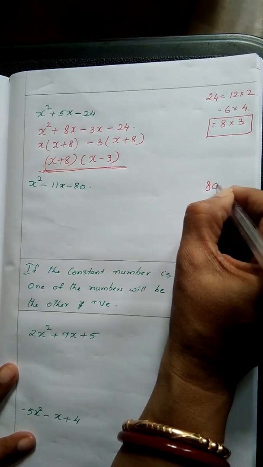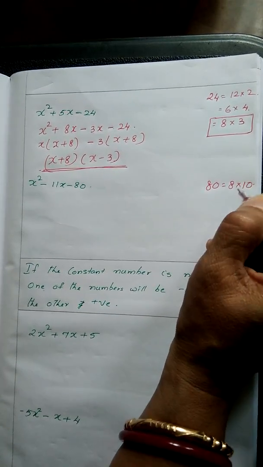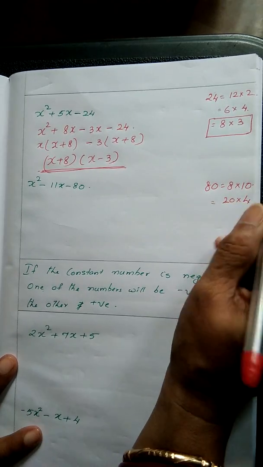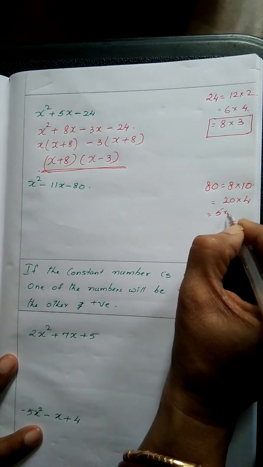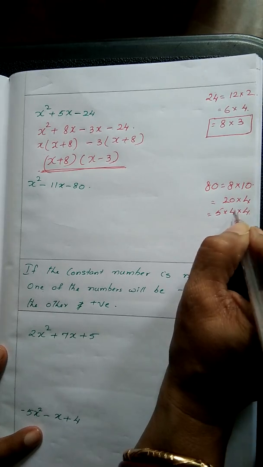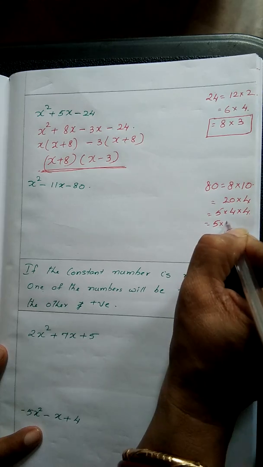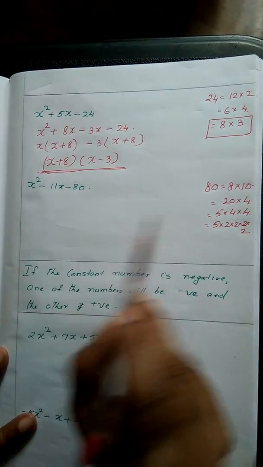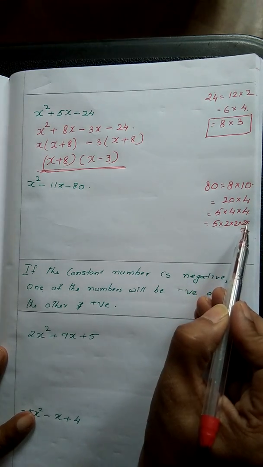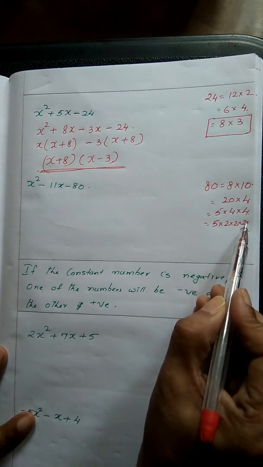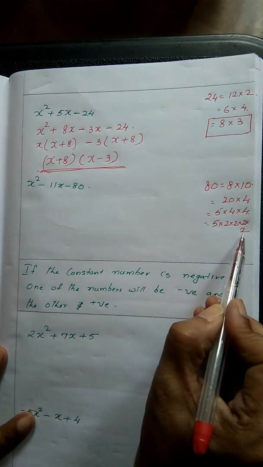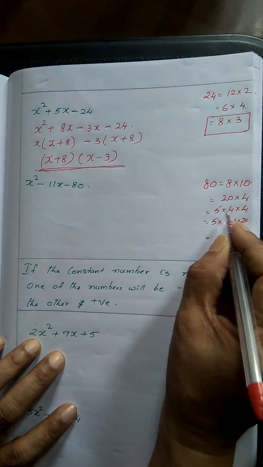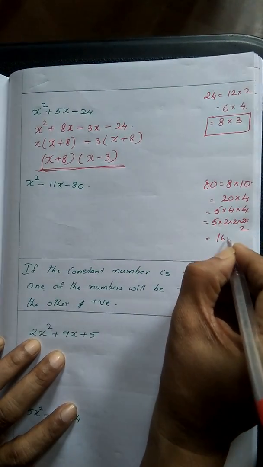Now here 80. Now again 80 is equal to 8 into 10, then 20 into 4. So 8 into 10 we can't do anything, 20 into 4 also we can't do anything. So now we can write this 20 as 5 into 4, and 4 as 2 into 2. So again we will convert this as 5 into 2 into 2 into 2 into 2. Now we will see which combination gives us 11. So 5 into 2 is 10, 10 into 2 is 20, 20 into 4 is not possible. 8 into 10 is also not possible. So another combination is 4 into 4, 16, 16 into 5. So 16 and 5, 16 minus 5 is 11.